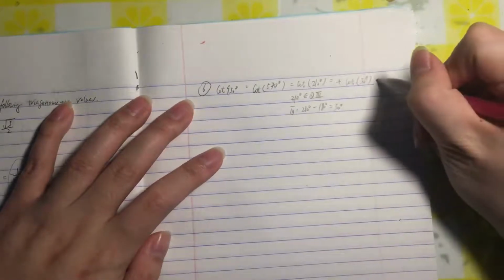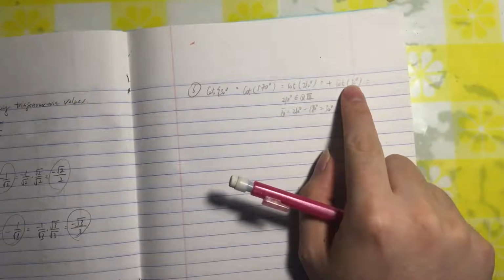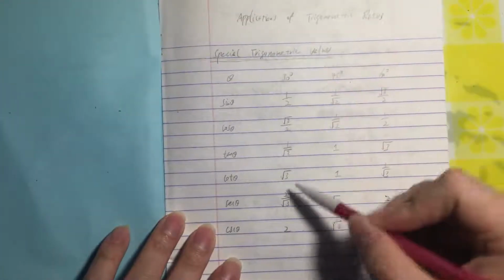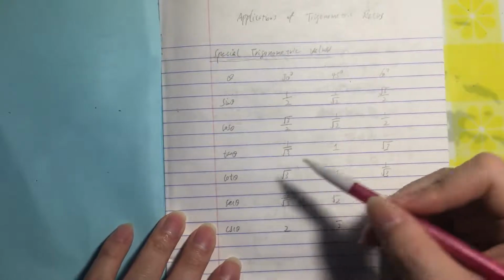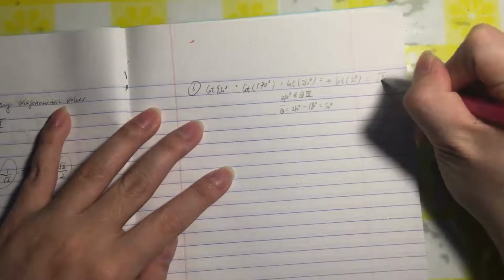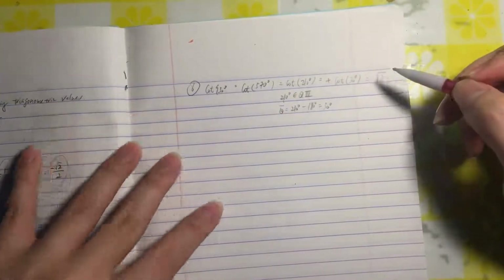Then how much is cotangent 30? Cotangent 30, that's one of the special trigonometry values. Cotangent 30 is radical 3. So that's the answer. That's cotangent of 930. I get radical 3.